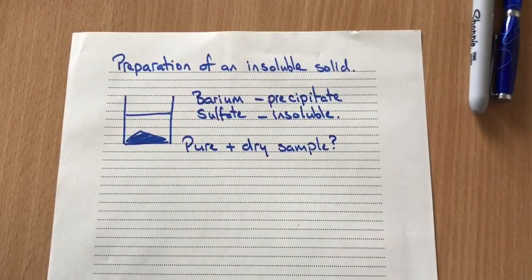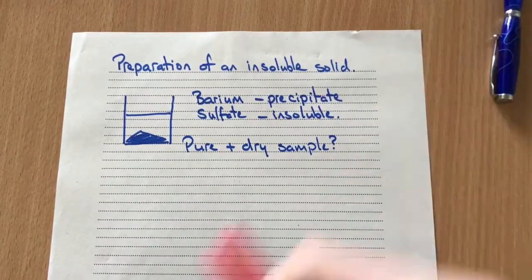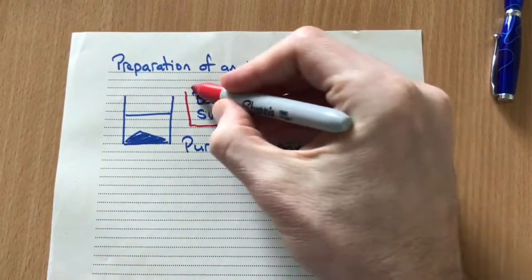Okay, in this video we're going to explain how to produce a pure dry sample of an insoluble solid. To do this takes a couple of steps. The first step is you would carry out a chemical reaction, which is often a precipitation reaction. So for example, here I'm trying to make a precipitate. My precipitate is going to be a chemical called barium sulfate.